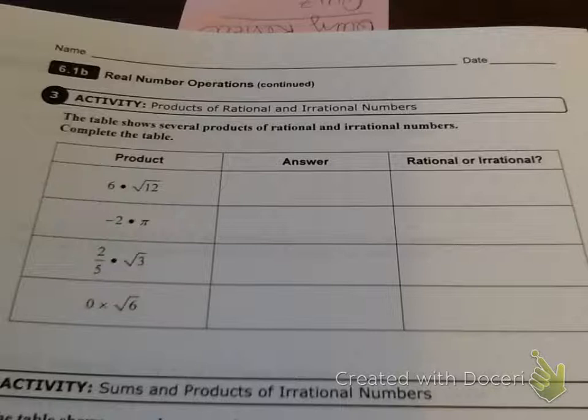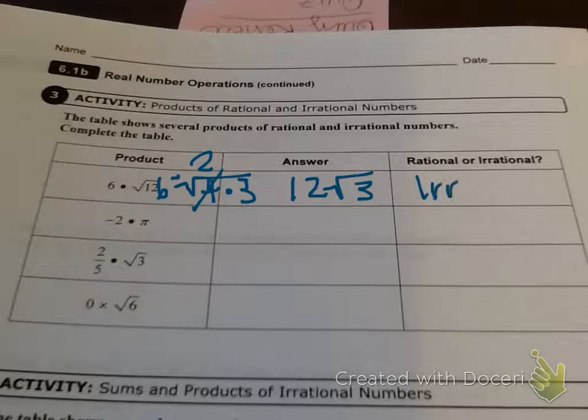6 times the square root of 12. So the square root of 12 can be broken down into 4 times 3. And the square root of 4 is 2. So 6 times 2 is 12 square roots of 3. And that's irrational because of the square root.